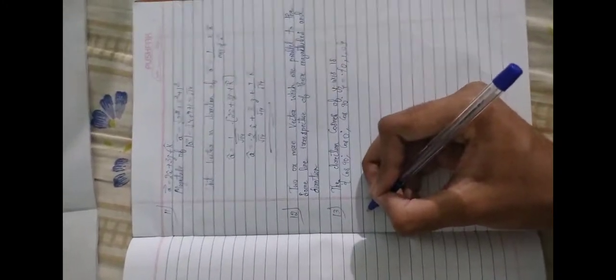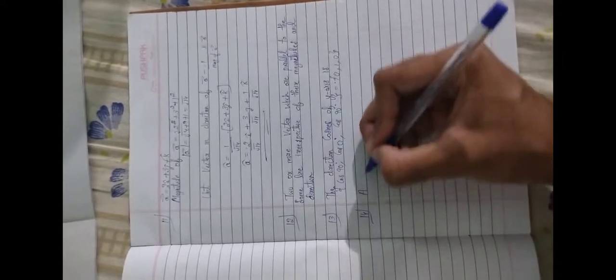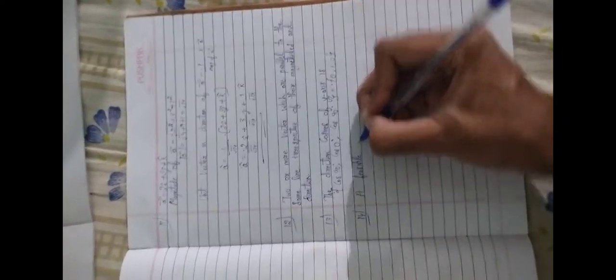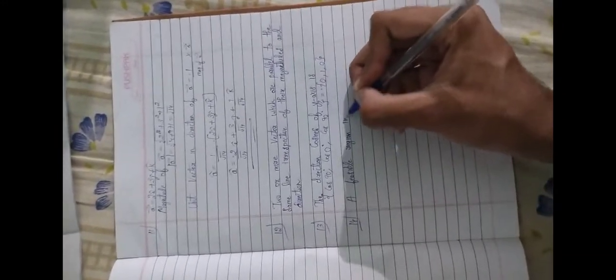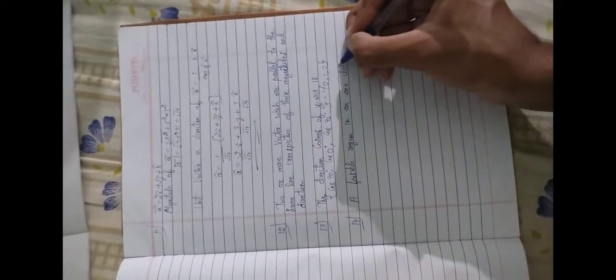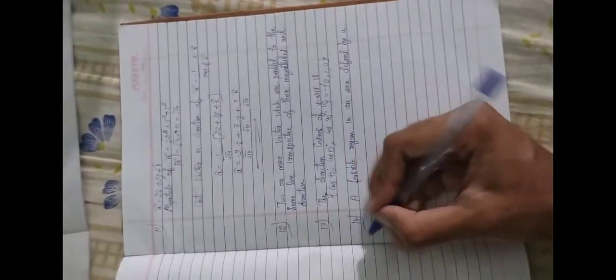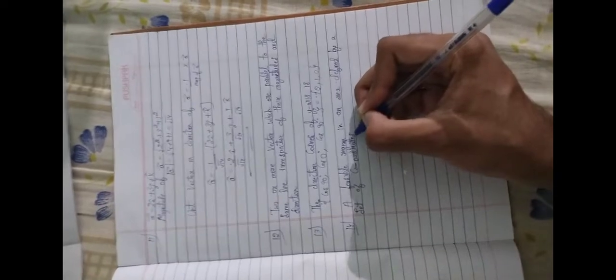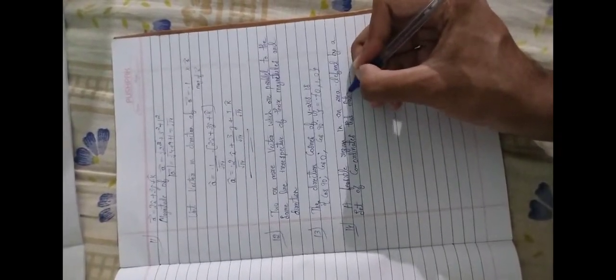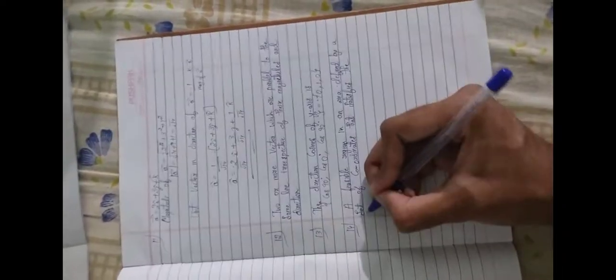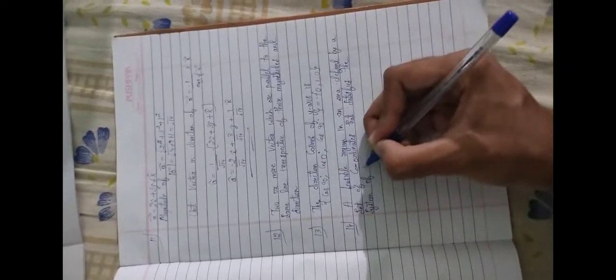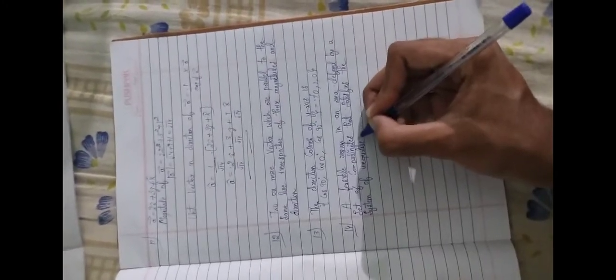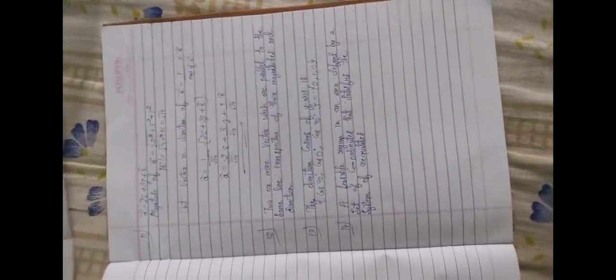In question number 14 they are asking about the feasible region. We have to define the feasible region in a linear programming problem. A feasible region is an area defined by a set of coordinates that satisfies the system of inequalities. So this is the explanation of the feasible region in linear programming.